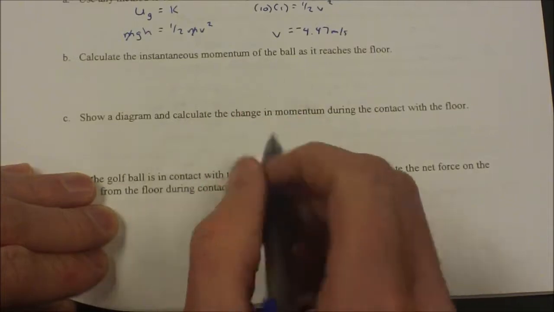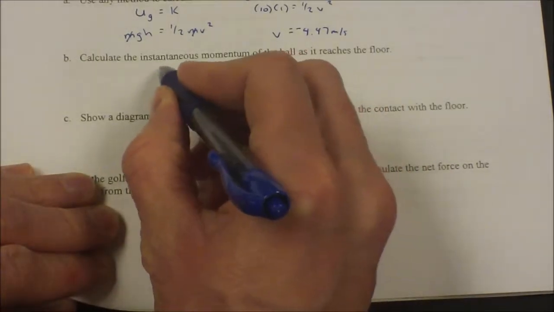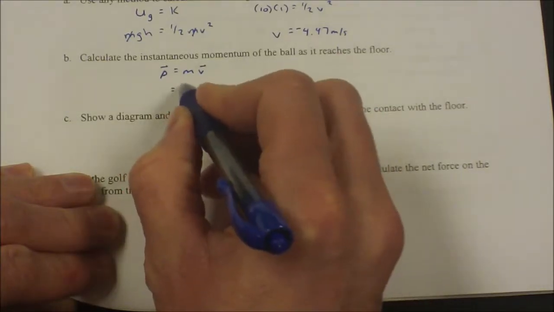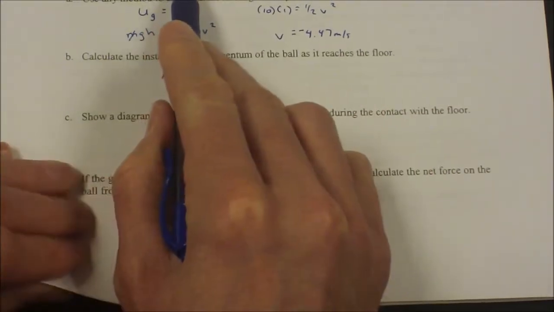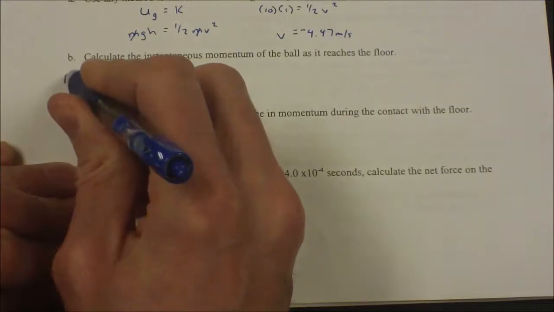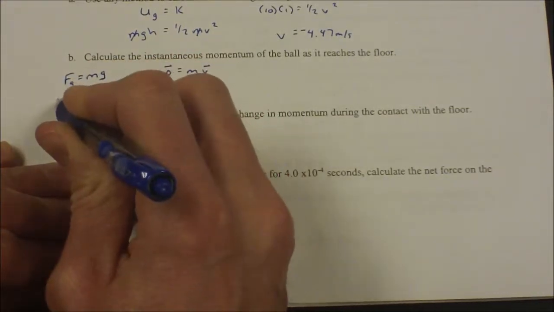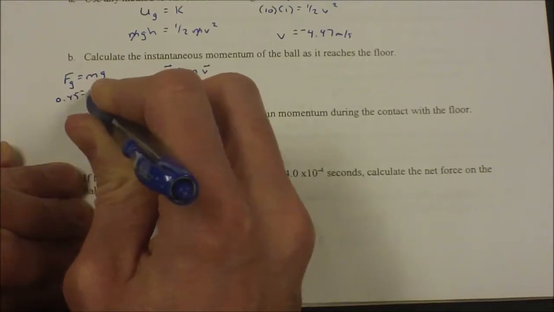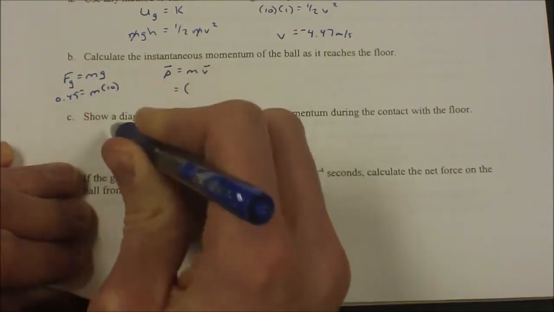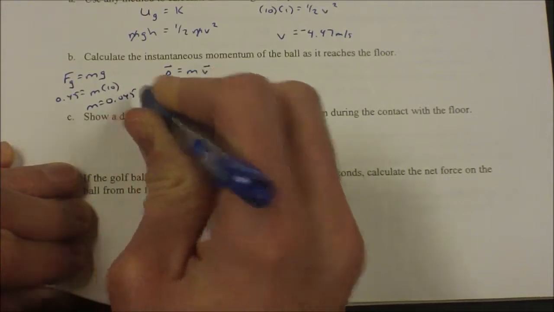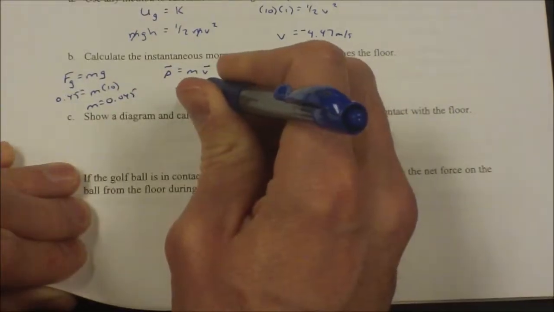So calculate the instantaneous momentum of the ball as it reaches the floor. It's a fancy way of saying what's the momentum. So there's my equation. The mass, I have a weight given to me, so off to the side I'm going to have to calculate what that mass is by taking 0.45 equals mass times 10. So some simple math there to get my mass of 0.045.